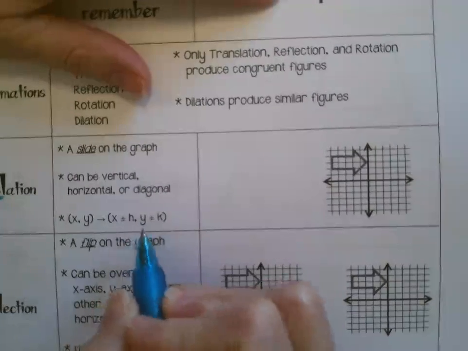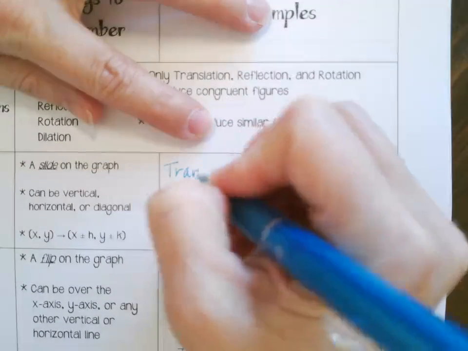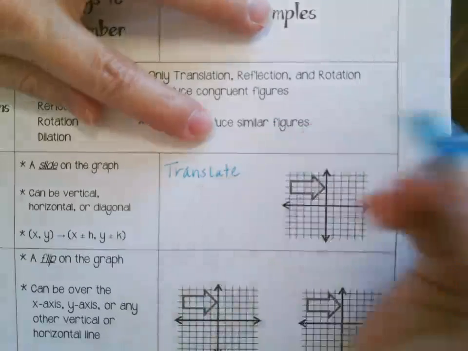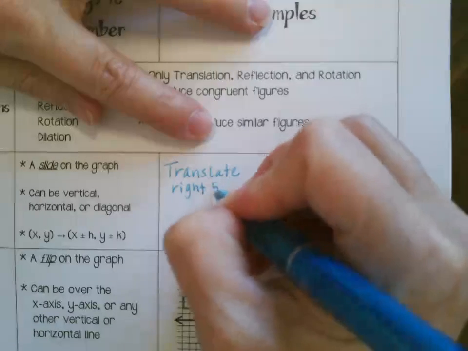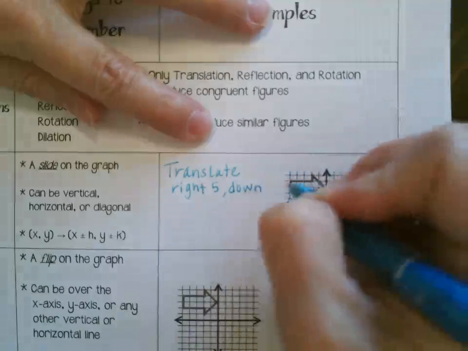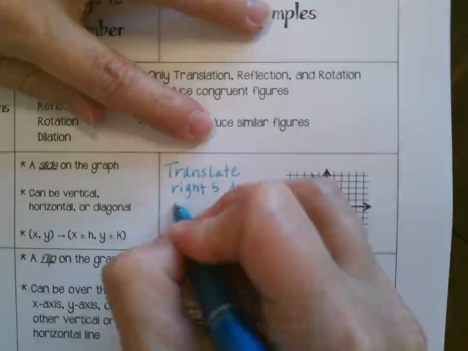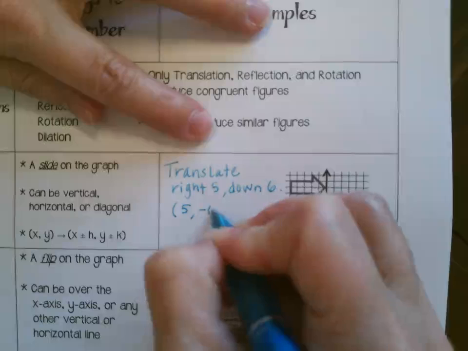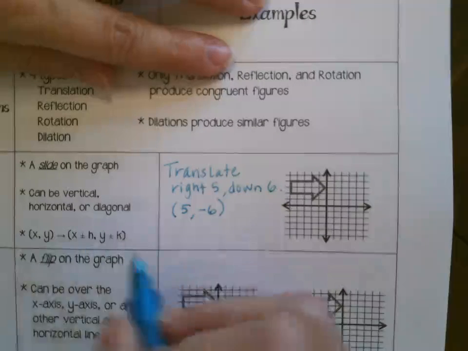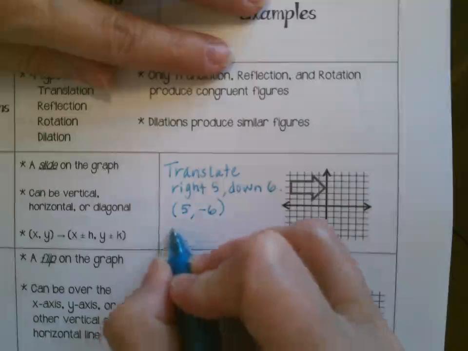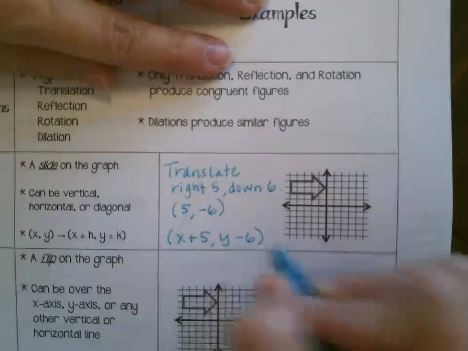So there are a few ways that translations can be written. This is the one that is used in Algebra 1. You could also write it in words. So how about we translate right 5 and down 6. Another way we could write that is if we said that we were going to translate by that amount, or like we said, we could say that we're going to do x plus 5 and y minus 6.